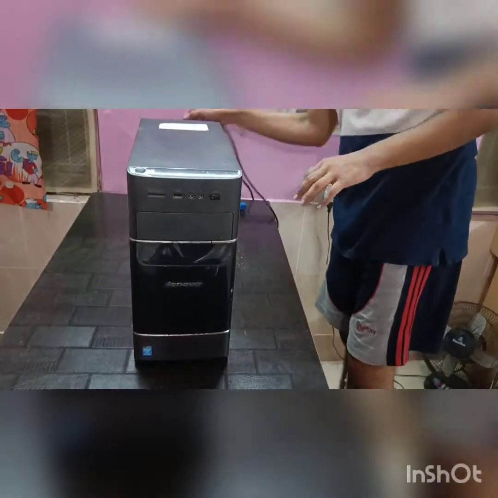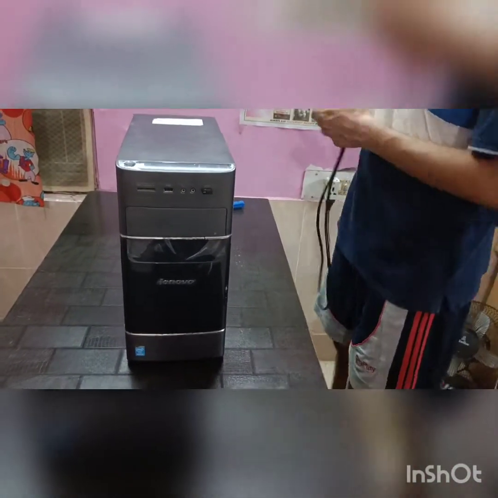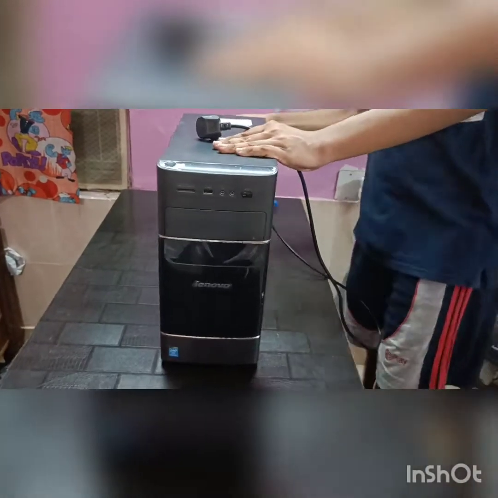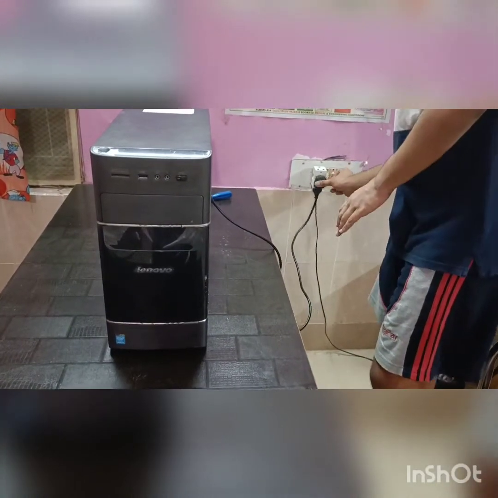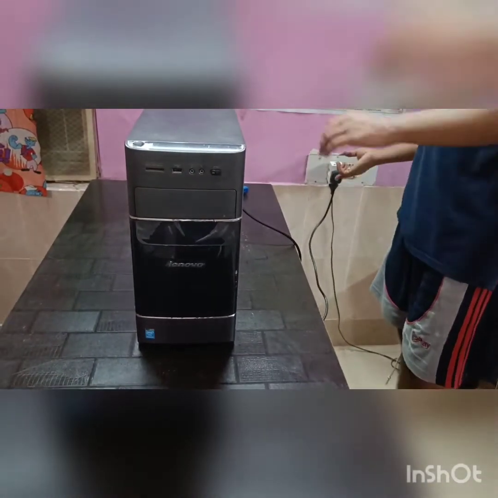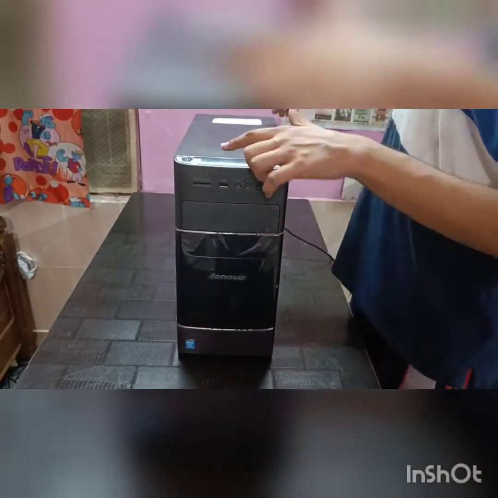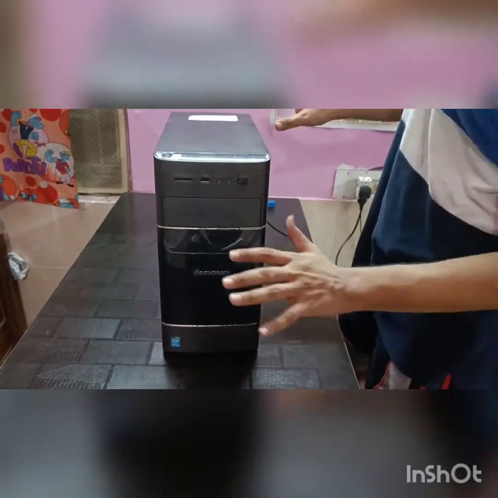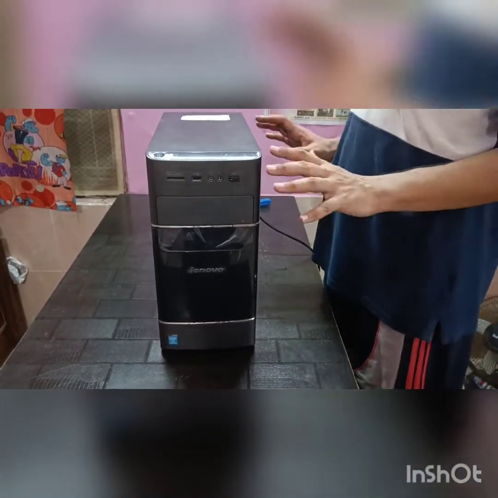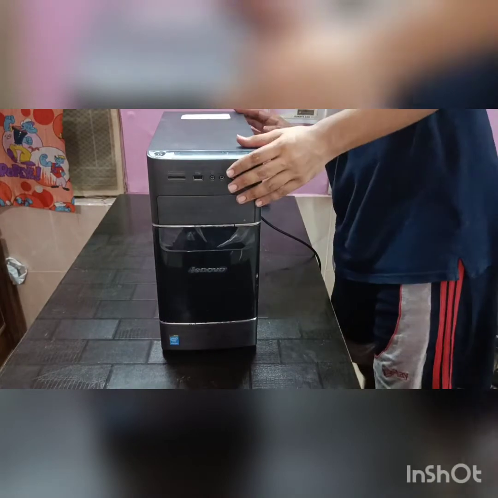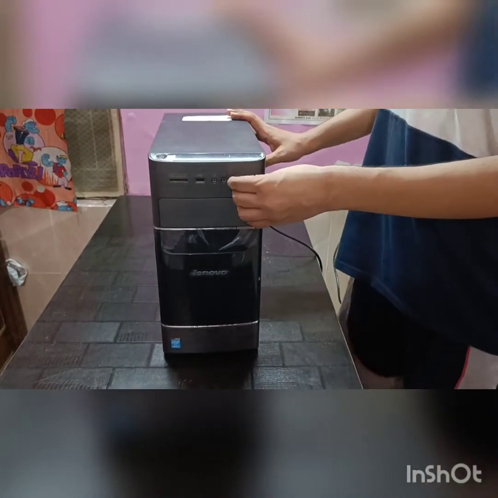Let's check if it's working fine or not. So I connected the power cable and turned on the switch. Here you can see the LED turns on and it is working perfectly fine. Yes, it's working. So thank you.